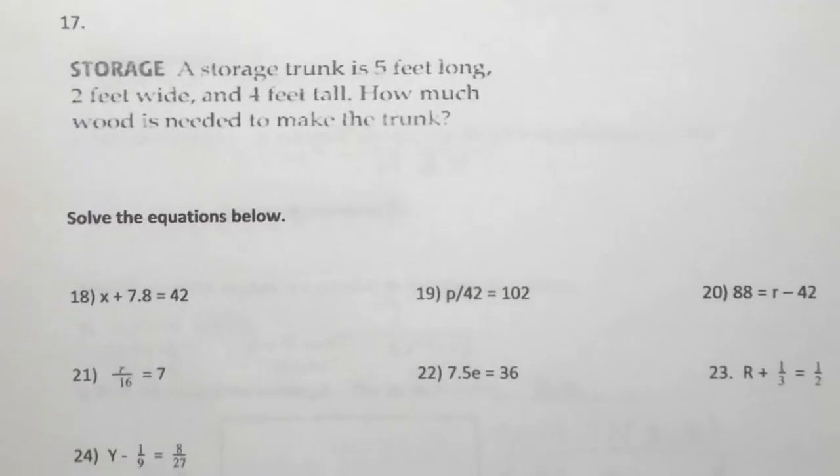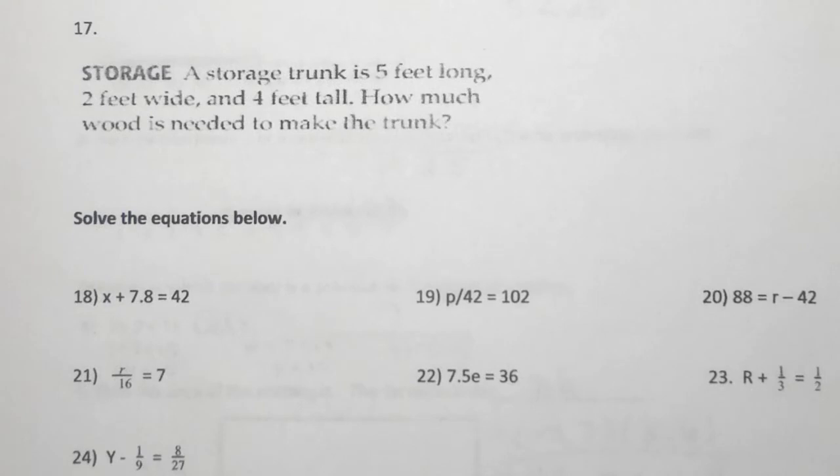Number 17. A storage trunk is 5 feet long, 2 feet wide, and 4 feet tall. How much wood is needed to make the trunk? So here's an example where you have to know what you're talking about. Is this talking about volume or surface area? Taylor? Why? Because it has the length and the width and the height. It does give me the length and the width and the height. But that's important no matter what type of shape I'm doing or what I'm finding. So that can't be the reason that it's volume. What do you think, Ellie?